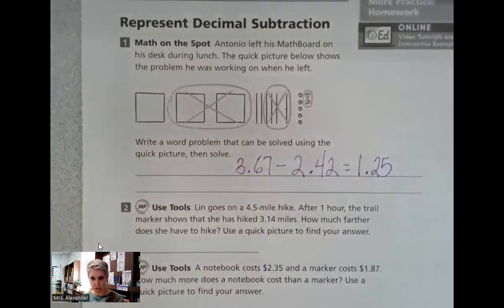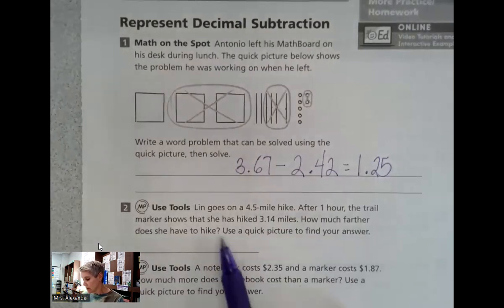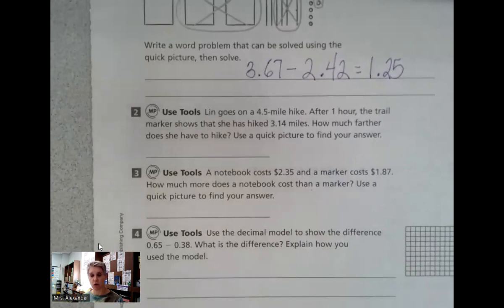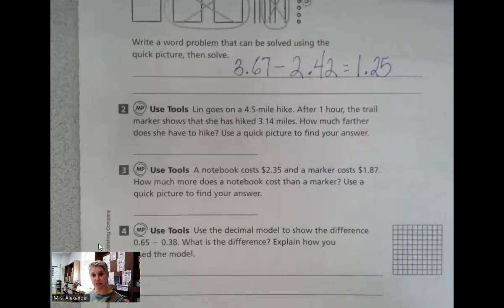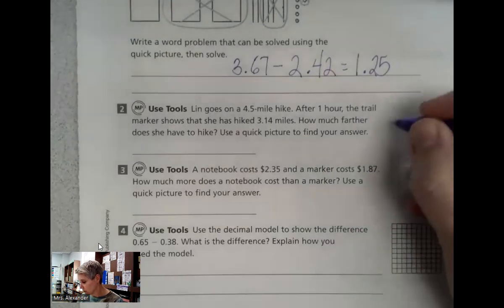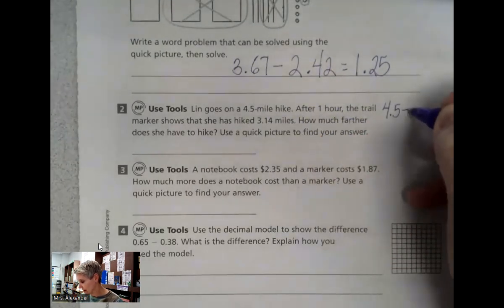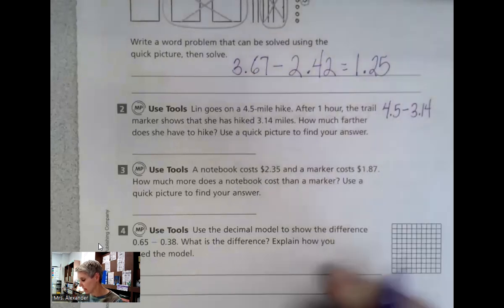Okay, I think so. All right. As we go on to number 2, Lynn goes on a 4 and 5/10 mile hike. After 1 hour, the trail marker shows that she has hiked 3 and 14 hundredths miles. How much farther does she have to hike? Use a quick picture to find your answer. So we should know our expression would be 4 and 5/10 minus 3 and 14 hundredths.